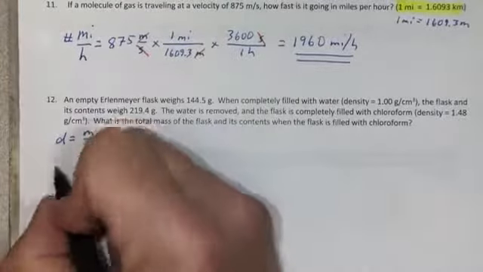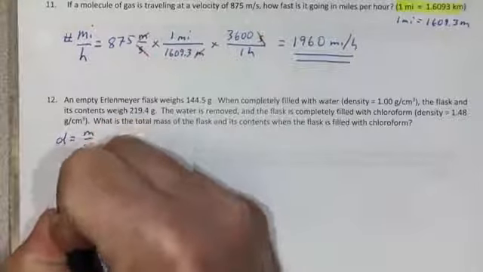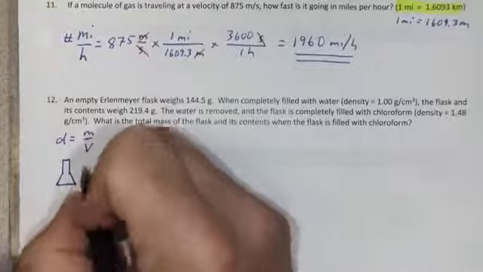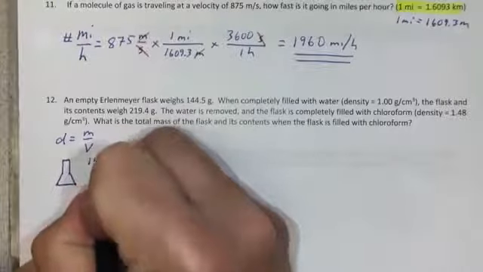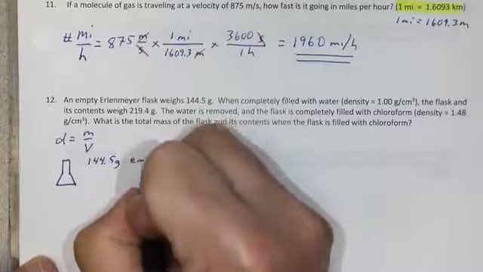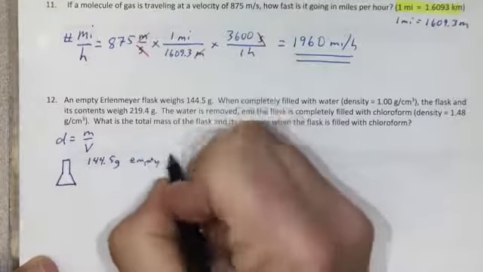We have an empty Erlenmeyer flask. So here's an Erlenmeyer flask. And if it's empty, it has a mass of 144.5 grams. That's the empty flask.